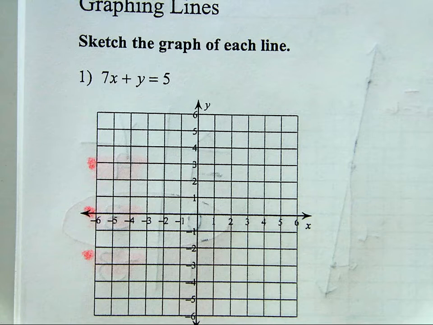The equation is not in what? Slope-intercept form. And man, is it easy when it's in slope-intercept form. So guess what? When it's not in slope-intercept form, what do you think you have to do? You got to put it in slope-intercept form. So remember what we learned in 4-1, how to solve for y?